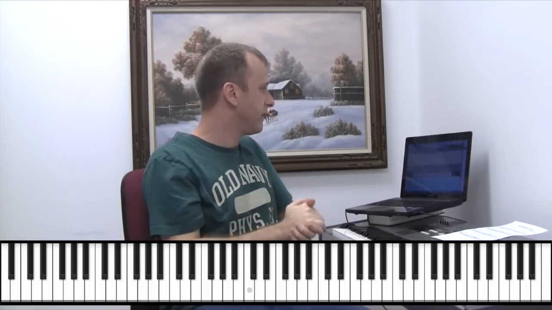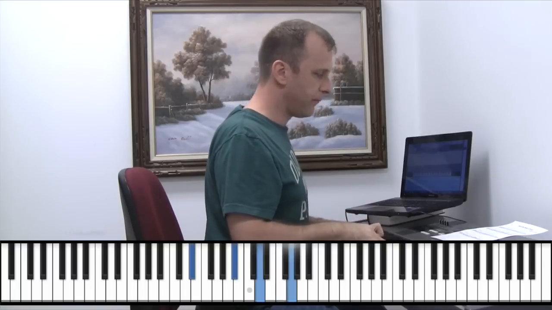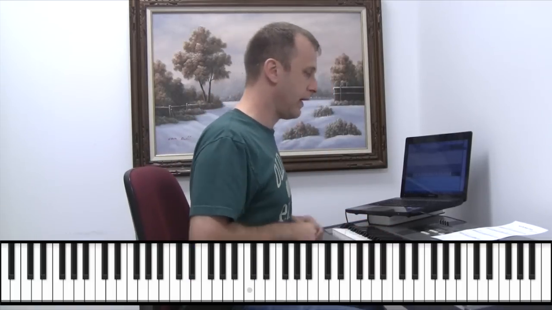Let's walk through it. We're going to start at the very beginning. We've already talked about the first chord. We can play that. Remember, the notes that belong to this chord are E flat, G, and B flat. If you want to throw extra notes in, you can. Throw in the D.